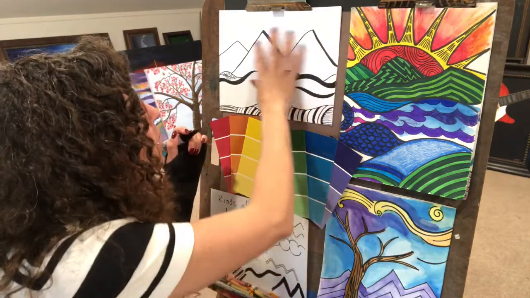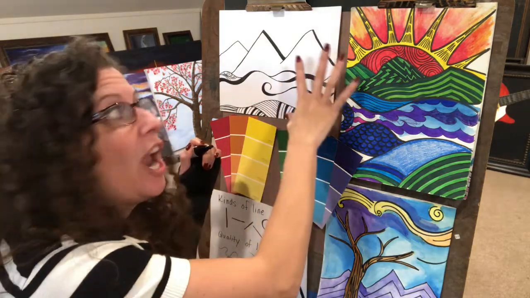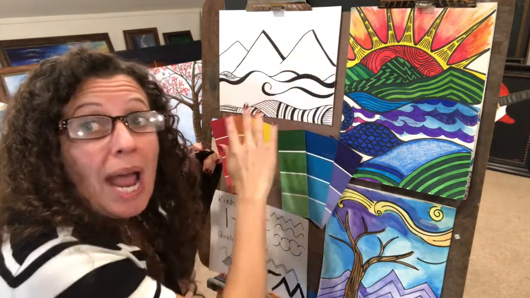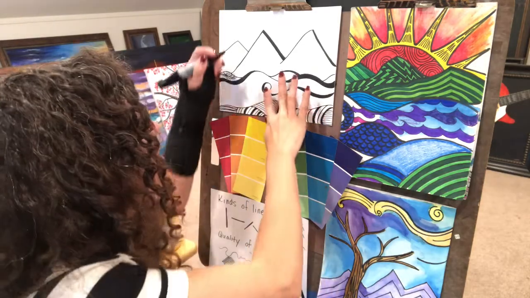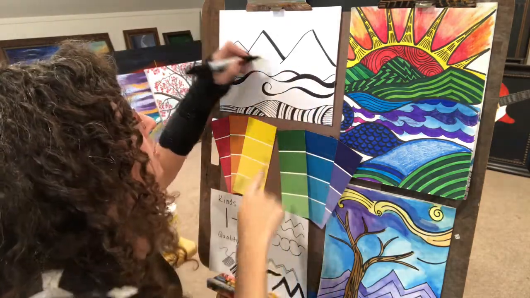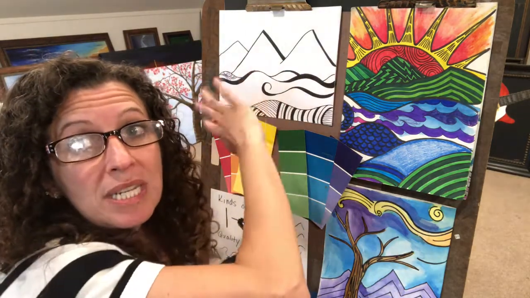So this is where we left off last week, and we started to draw these lines for our landscape or our seascape or our cityscape, whatever you decided to make it. We did it in pencil. Then we went back over it in marker and we were tracing.